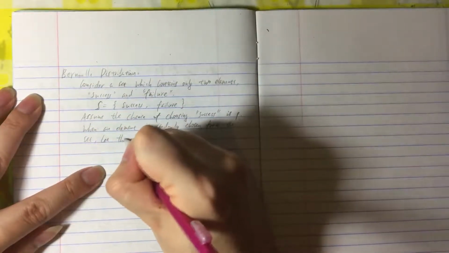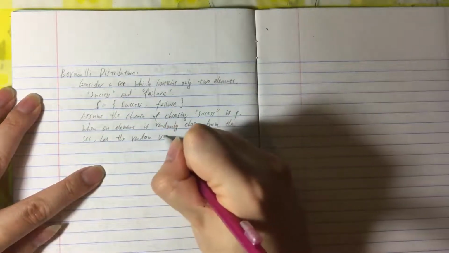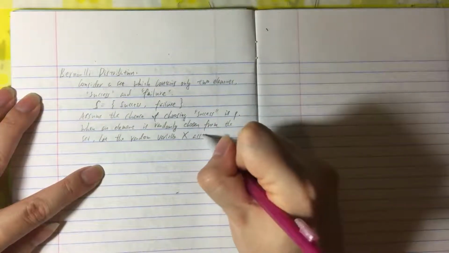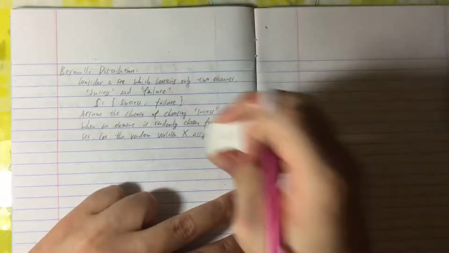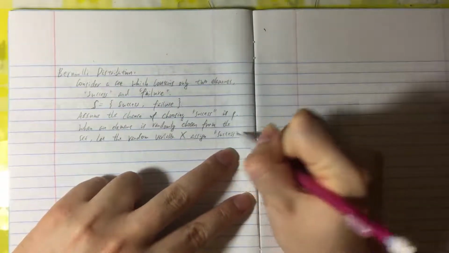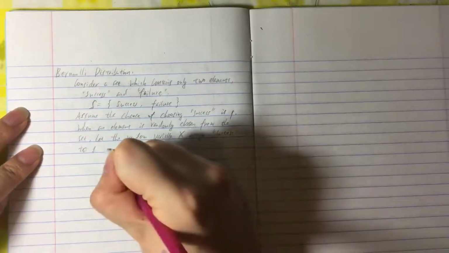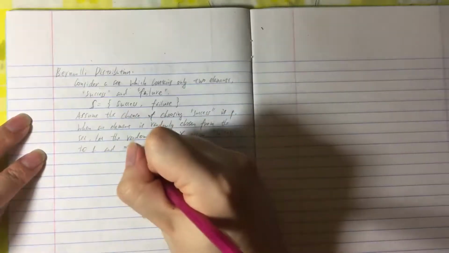Let the random variable x assign success to 1 and failure to 0.